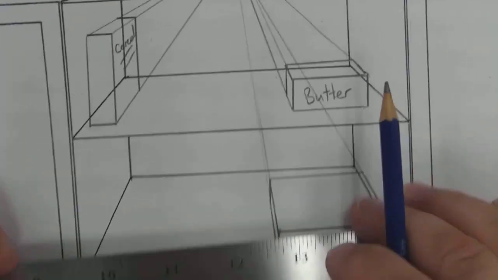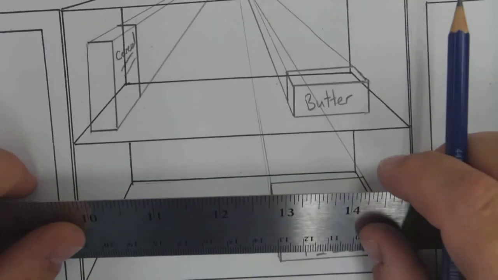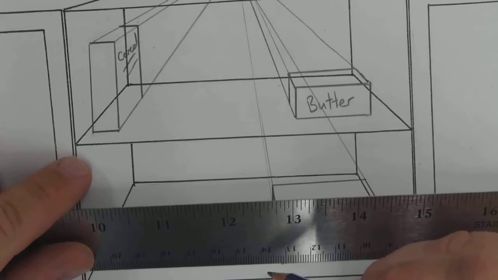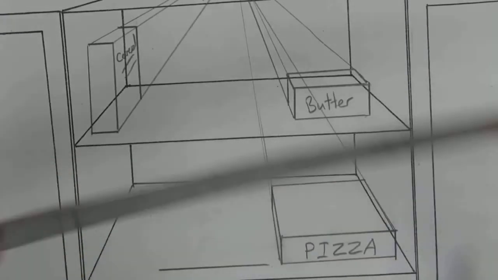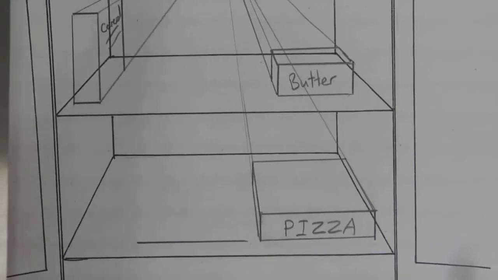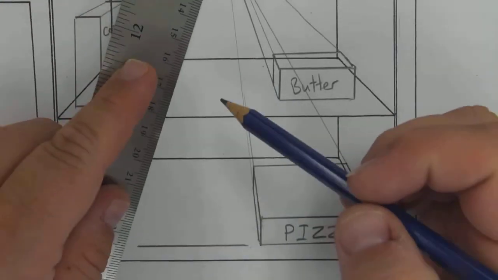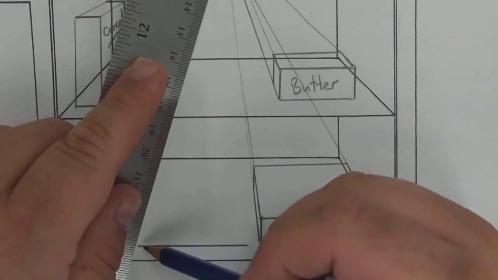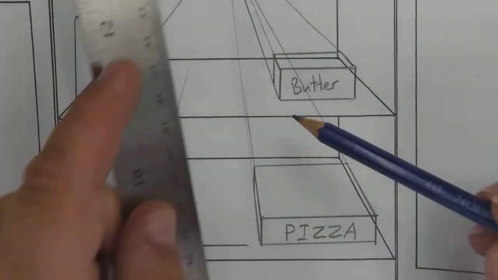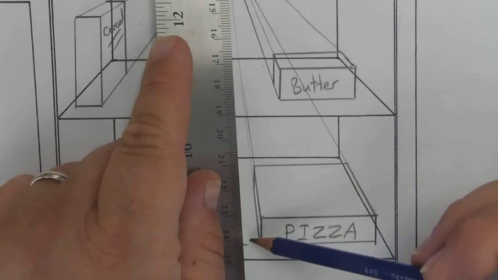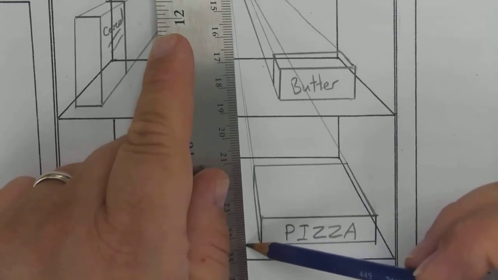Okay? So let's start off, let's do it down here. So I'm going to start off by drawing just a horizontal line. Okay? Then I'm going to take the ends of that line and draw them back to the vanishing point. I'm starting to get a lot of lines, so I'm going to keep these pretty light. But they do go back to the vanishing point.